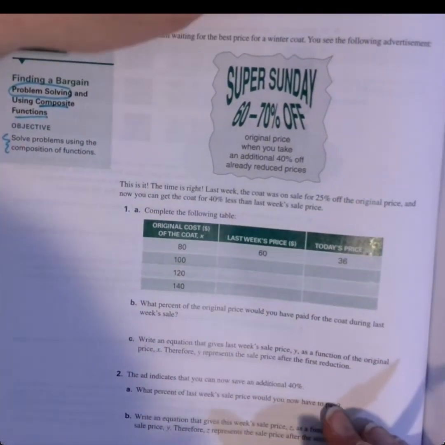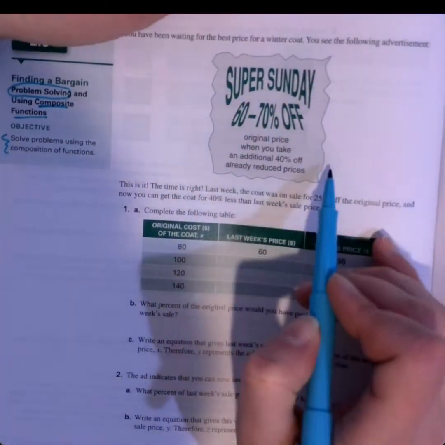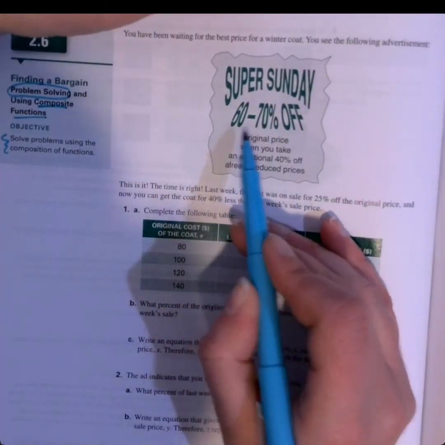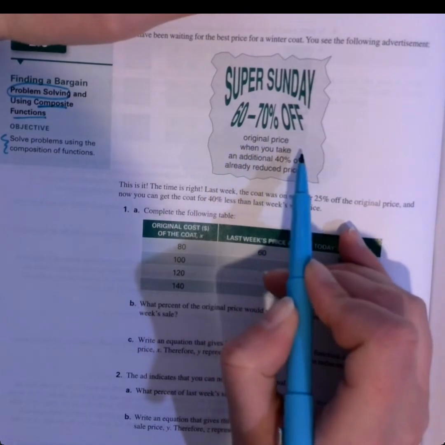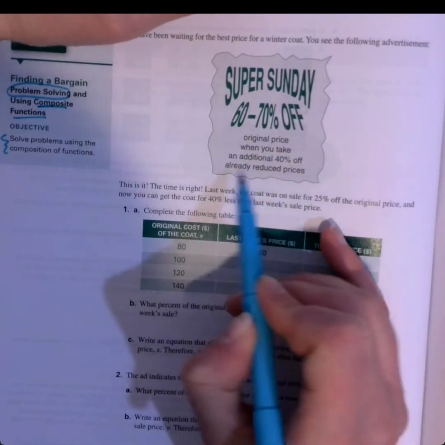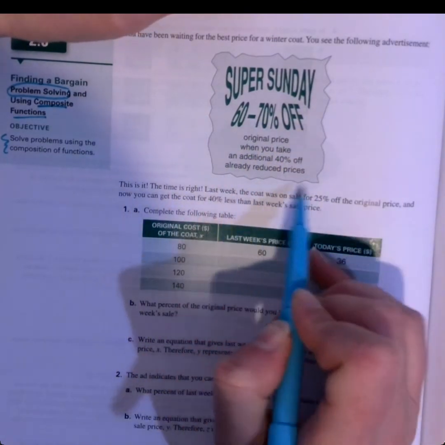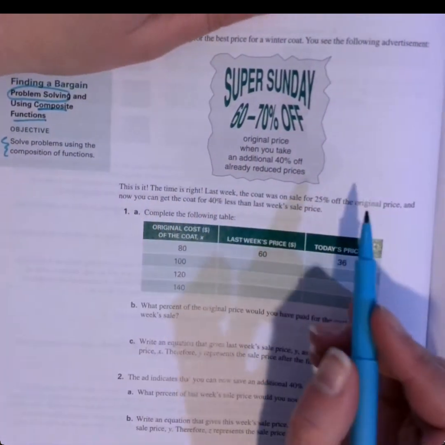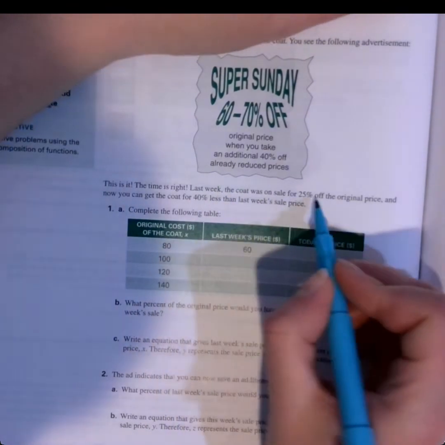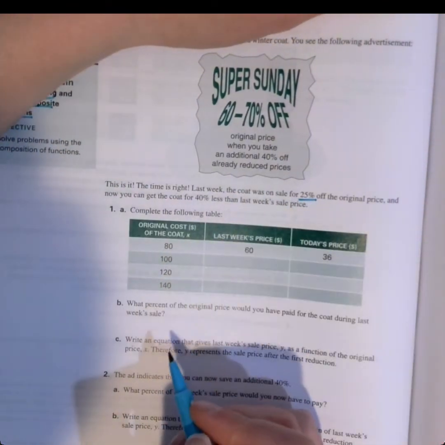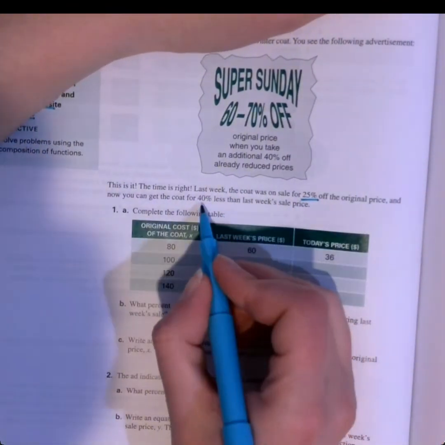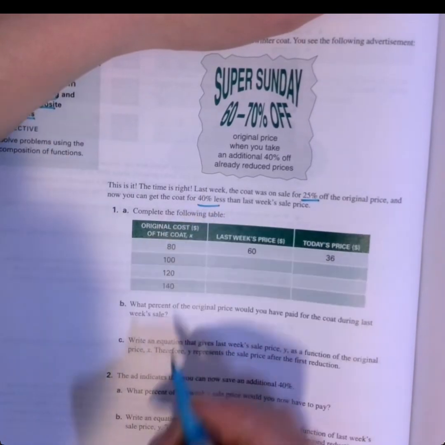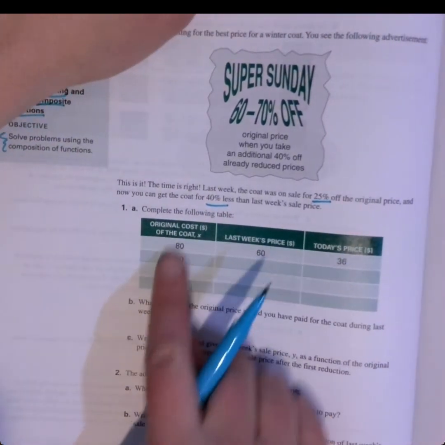All right, so we're starting off, there's a huge sale advertisement. It says 60 to 70% off when you take an additional 40% off already reduced prices. I'm sure you've all seen signs similar to this in stores before. So last week, a coat that we wanted was on sale for 25% off its original price, and now we can get the coat for 40% less than last week's price. So we want to compute the cost of the coat.